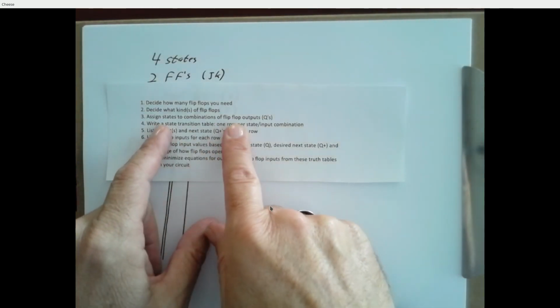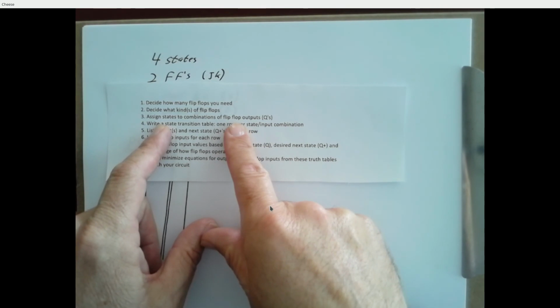Decide what kinds of flip-flops, which generally you're going to be told: use JK flip-flops, use D flip-flops. But if you're doing this for yourself, you can decide what kind of flip-flop to use. And then make a state assignment table. So if you're using full encoding, then combinations of your flip-flop outputs correspond to each state. So you've got to make a table and say, state 1 has this combination of outputs, state 2 has this combination of outputs, or state A or state happy or whatever. So you come up with that on your own. It's whatever you want. You'll get to the same place in the end.